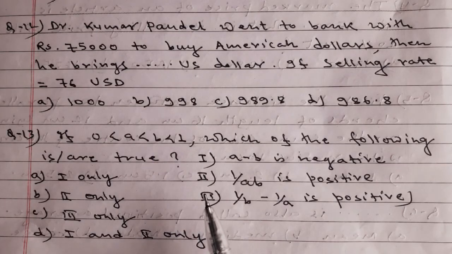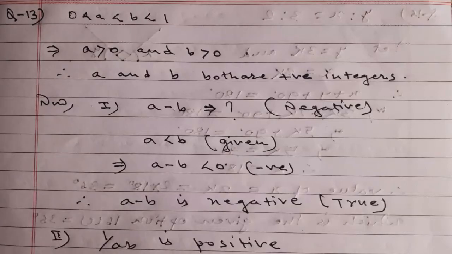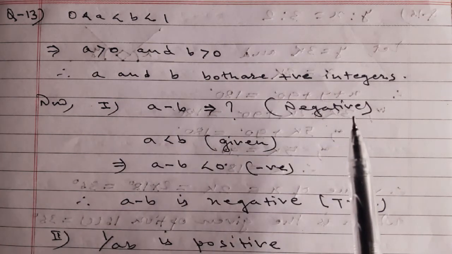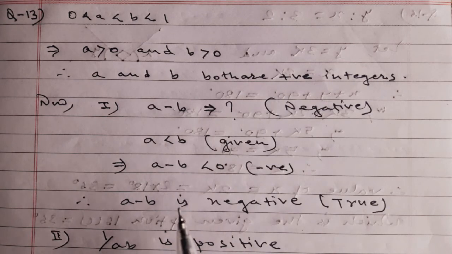The given statement, 1 by B minus 1 by A is positive, is false, because we have found the value of 1 by B minus 1 by A to be negative. So statement 3 under the given condition is a false statement. So according to the question, we found that the first statement, A minus B is negative, is a true statement. That means the first statement is true.